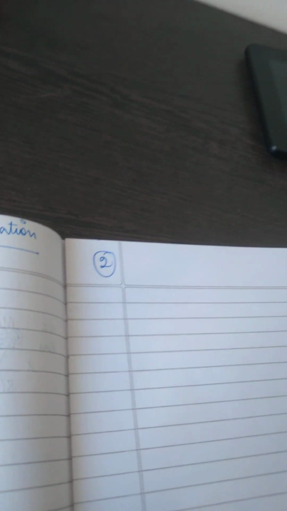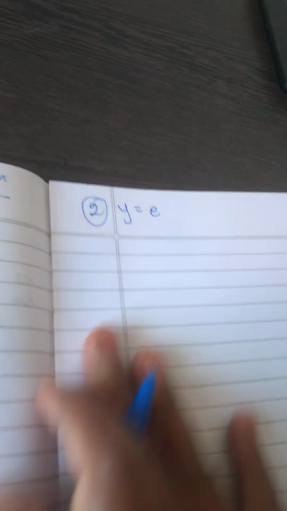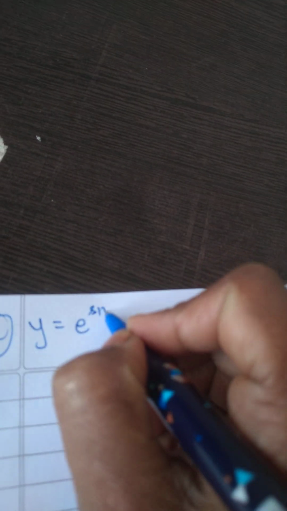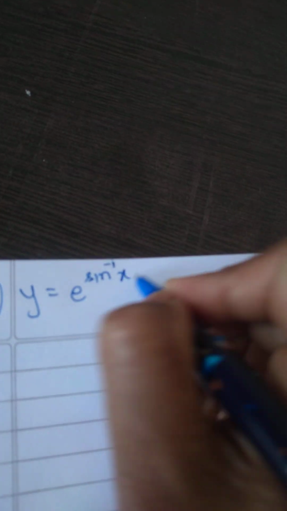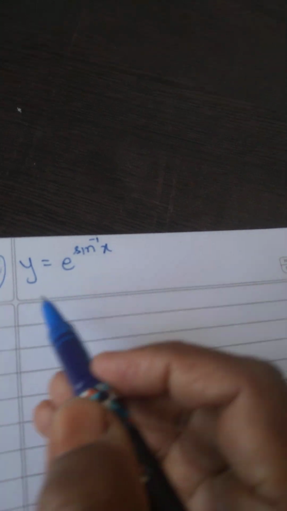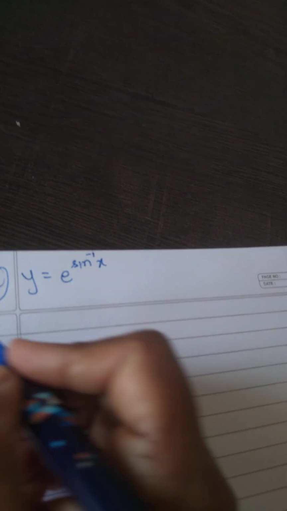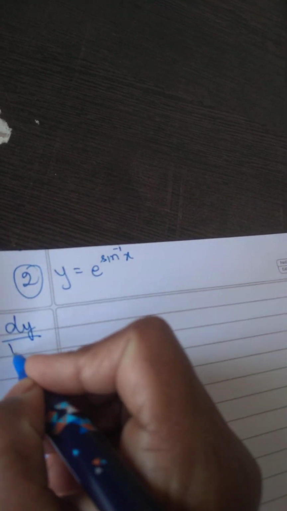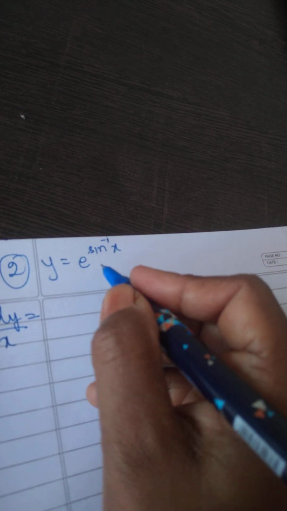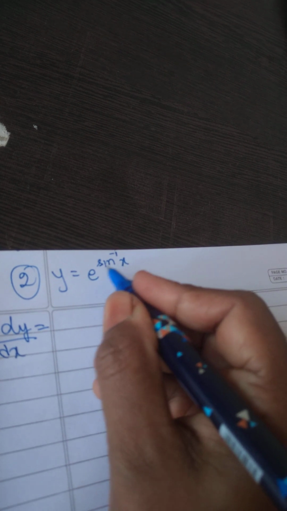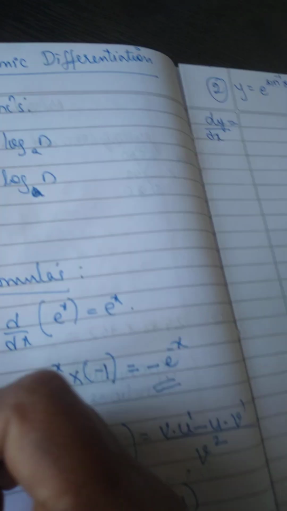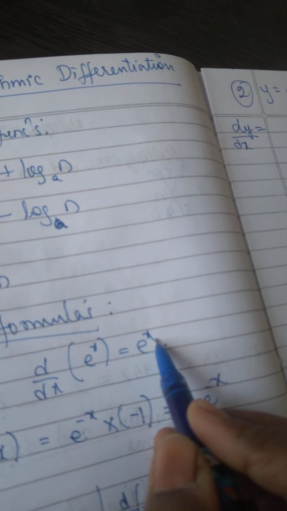Let us take up the second problem. The second problem says y is equal to e^(sin⁻¹ x). I repeat the question, y is equal to e^(sin⁻¹ x). Now let us differentiate on both the sides. d/dx of e^x is e^x itself, so this will remain the same.